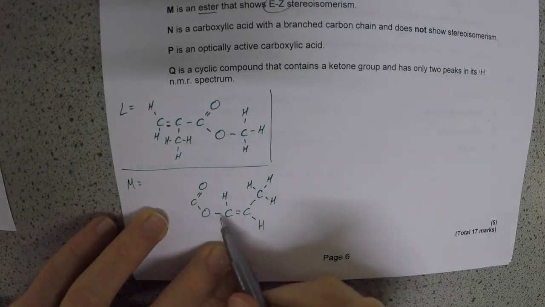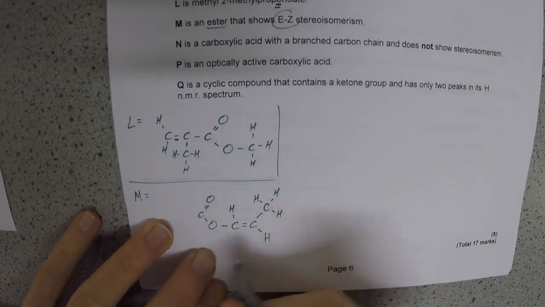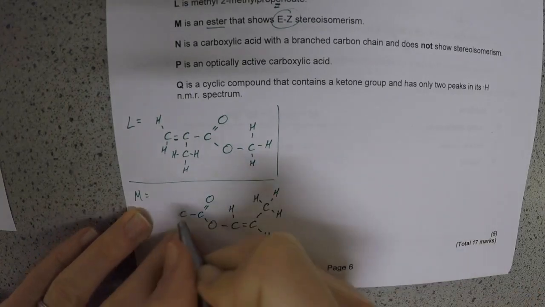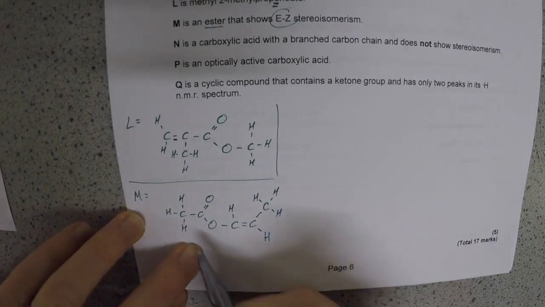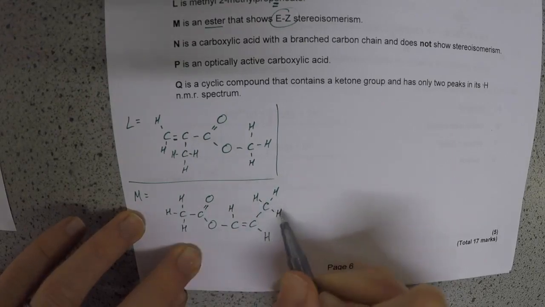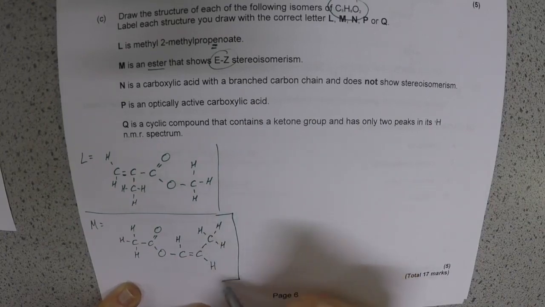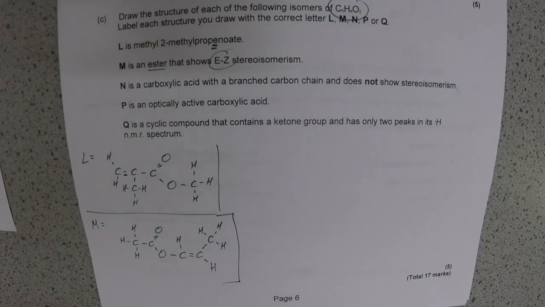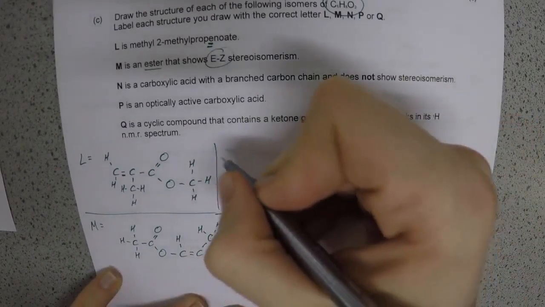Right, let's check numbers. 1, 2, 3, 4. I've got one more carbon to add in. So I've kind of sealed off that end, so I'll put it on this end. And that means that's going to be 3 hydrogens. So let's just add in the hydrogens. 1, 3, 4, 5, 6, 7, 8. Yes, and I've got 2 oxygens. Done. Do you see how I'm adding what I know for sure, getting those sure bits in first, because that leaves me less to tinker with afterwards.